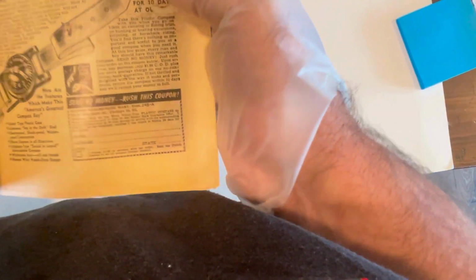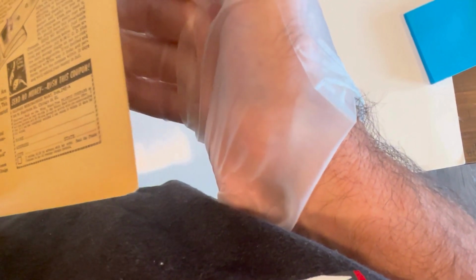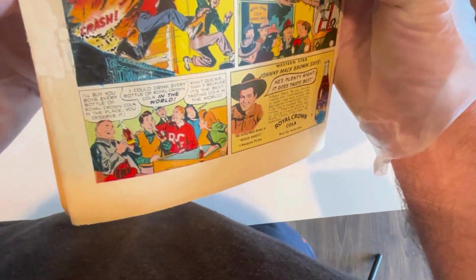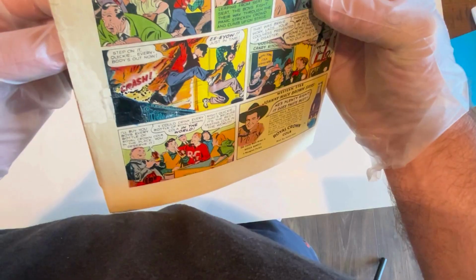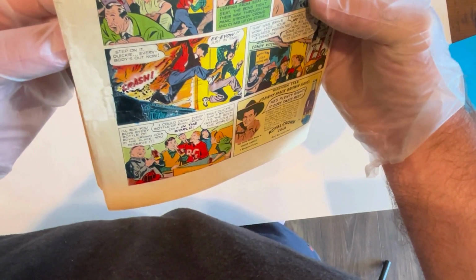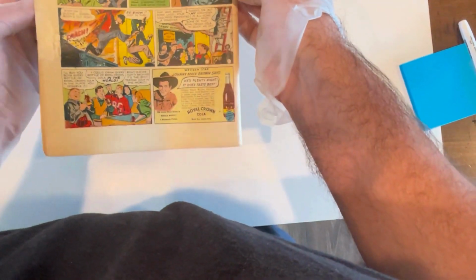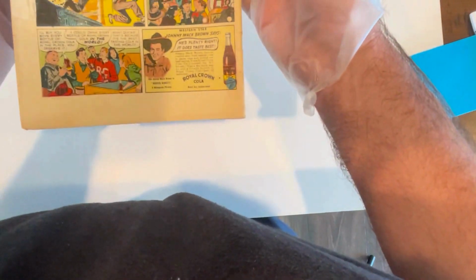I don't know if it was intentional, but that looks like another layer of paper that somehow adhered there. There could have been a spill, and after it dried, that little chunk was attached there.